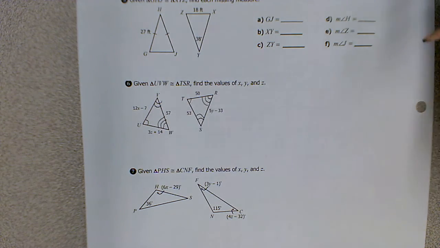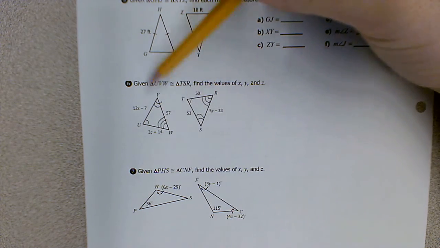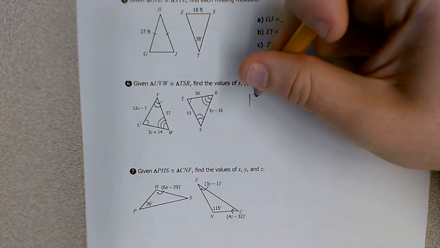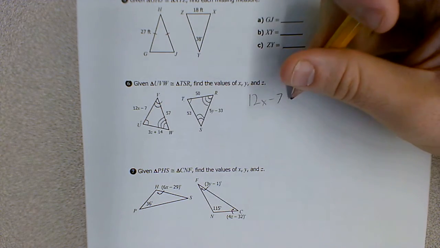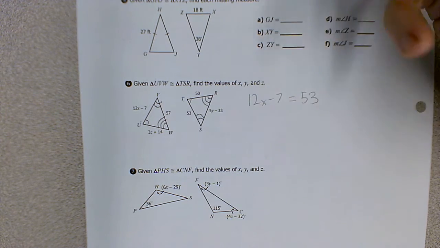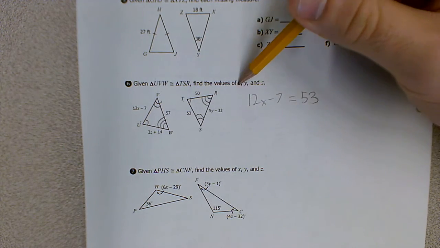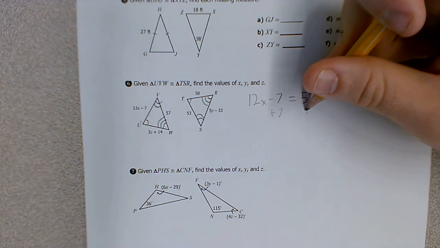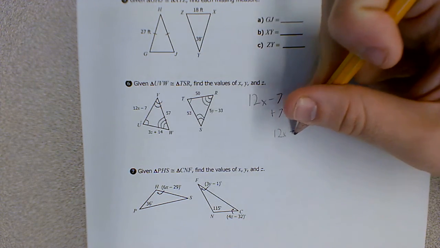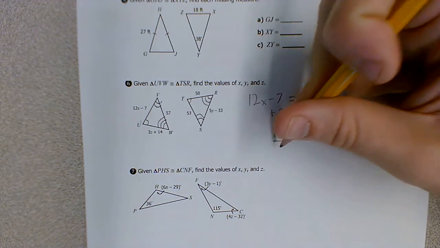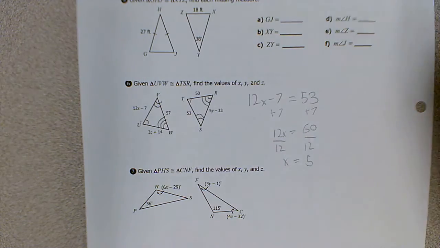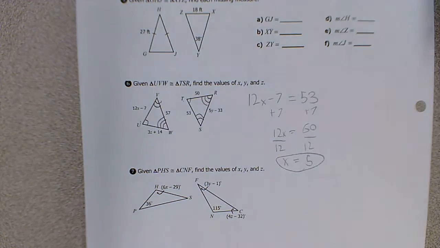Okay? Now that I've done that, I can use this to orient myself and make sure I line up the right equations. So, TS is between 1 and 2, UV is between 1 and 2, so I get 12x minus 7 equals 53. This equation will allow me to solve for x, which I need to do to answer this question. I'm going to add 7 to both sides, 12x equals 60, divide by 12, x equals 5. Okay, that's one answer gotten. Next, I want to keep on going.